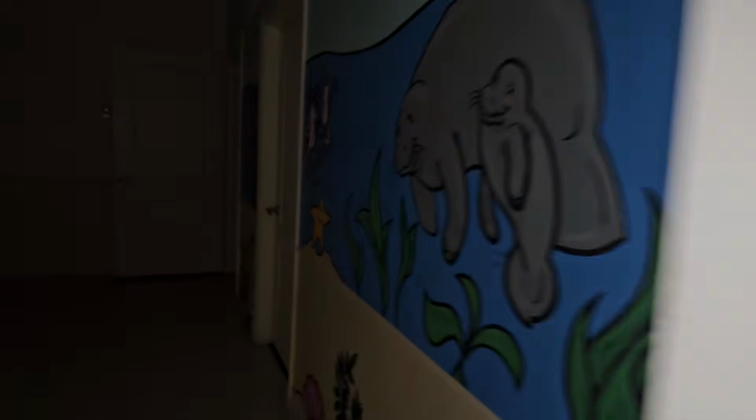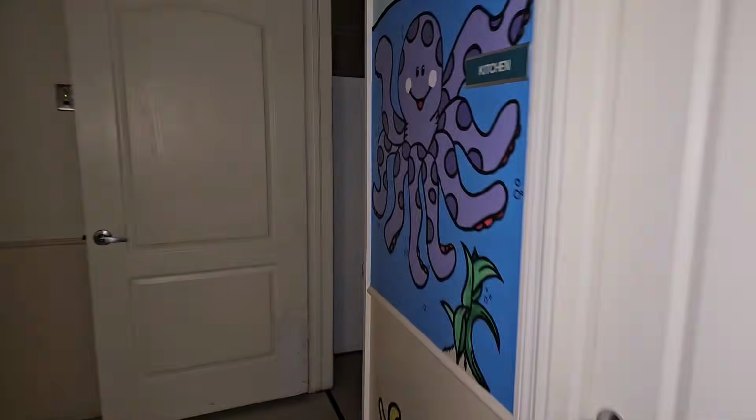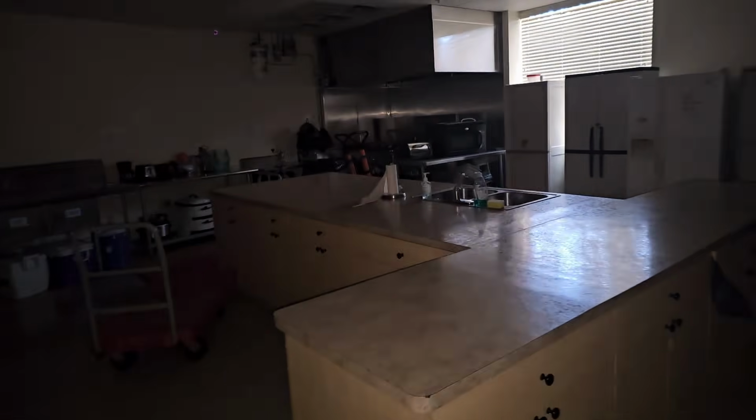Still kind of going through. A bunch of the classrooms aren't working, and also the kitchen, like where they prepare all the food for the kids, that's not working as well. We got fridge is working.